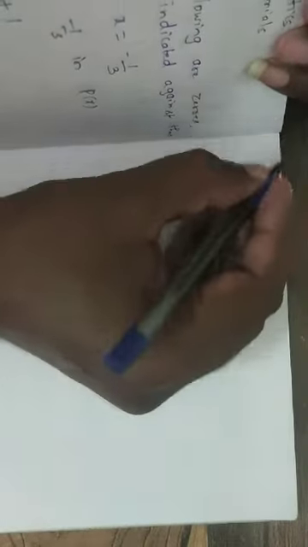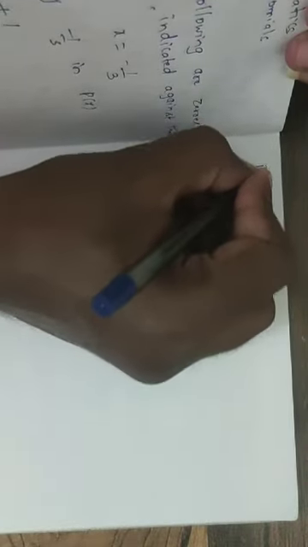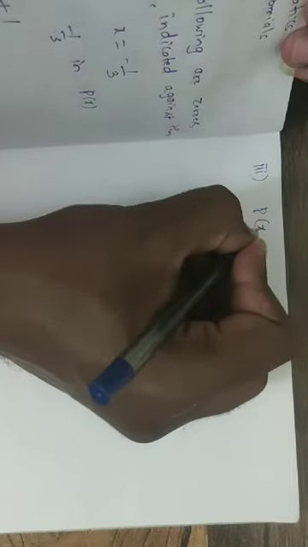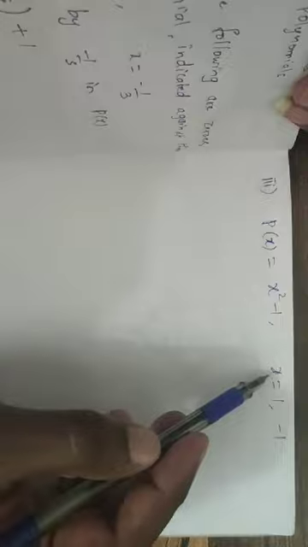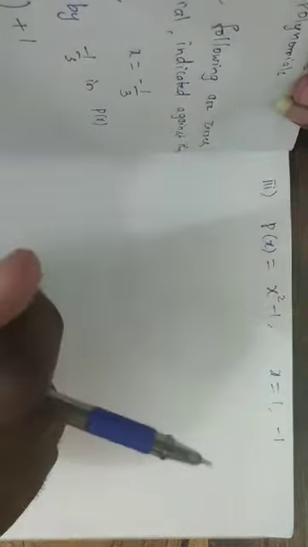Okay, so I'll do one more question. The remaining things you have to do yourselves. I'll give homework, so you need to do that. Okay, so the third one I'll complete. Third one is p of x is equal to x square minus 1. So I need to check x is equal to 1 comma minus 1. Here the polynomial is x square minus 1. Two zeros they have given, that is x is equal to 1 and x is equal to minus 1. I need to verify 2 zeros for only one question, right?